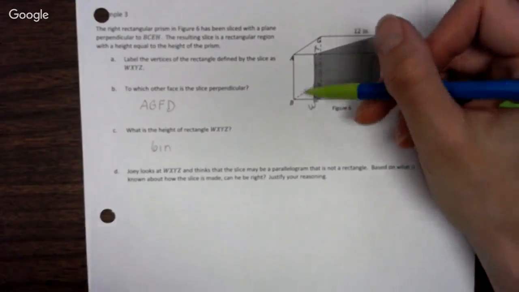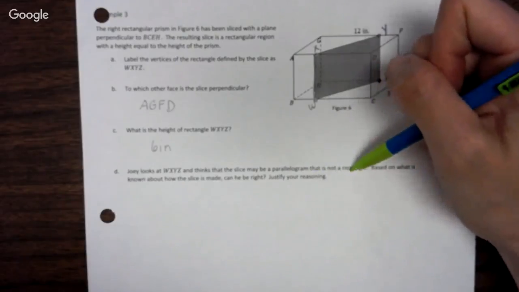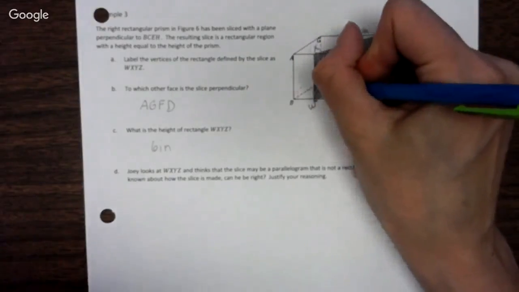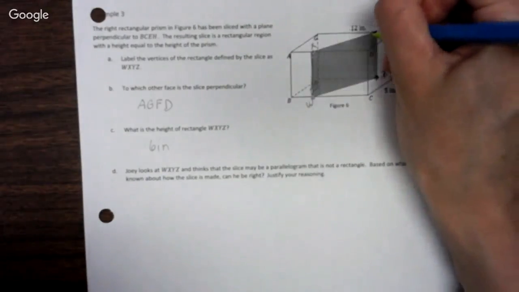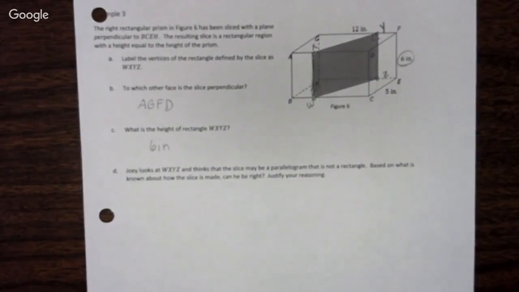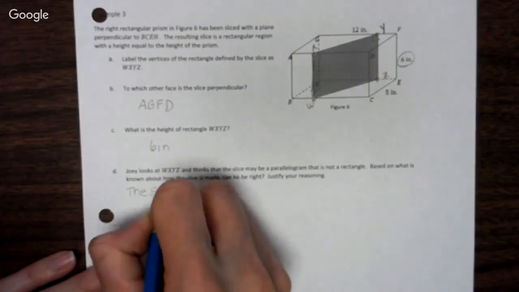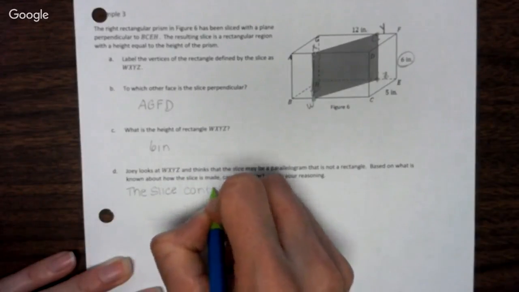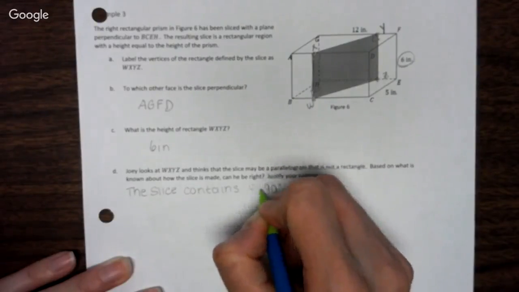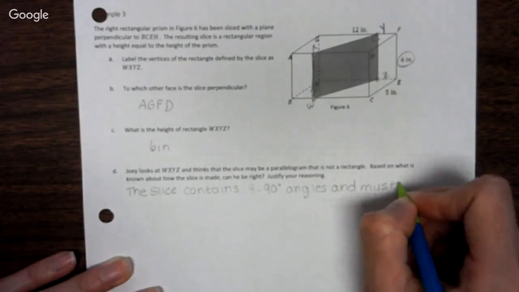Now, Joey looks at W, X, Y, and Z and sees that the slice may be a parallelogram. It's not a rectangle. Based on what you know about the slice that's made, can he be right? Now, it's perpendicular to the top and the bottom, remember? Perpendicular means it forms 90-degree angles. And once you have 90-degree angles, it has to be a rectangle, not a parallelogram. So the slice contains 4 90-degree angles and must be a rectangle.